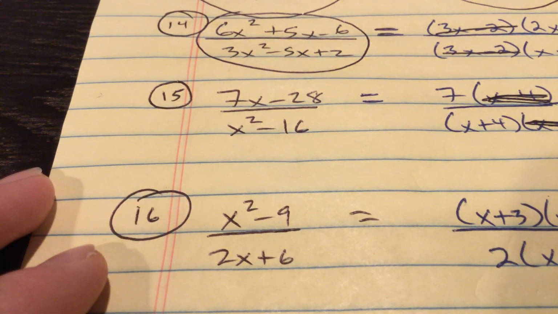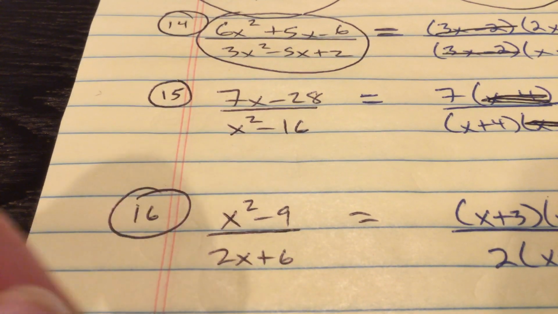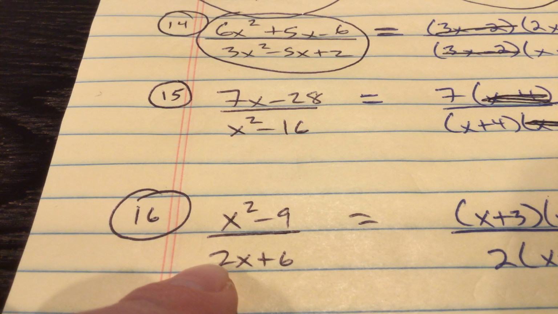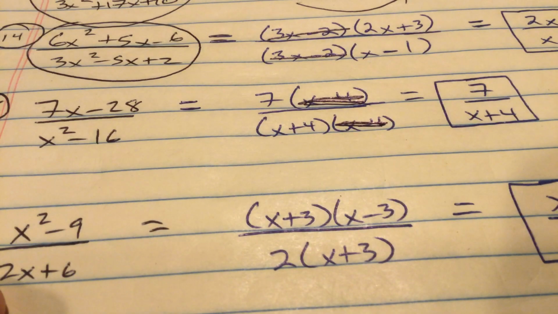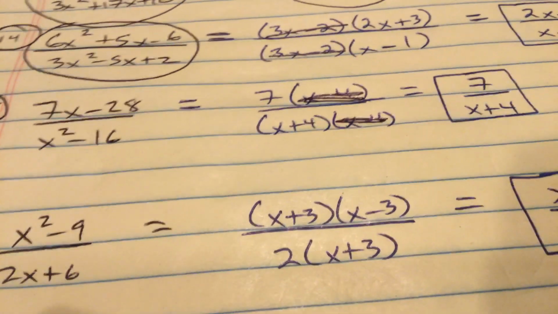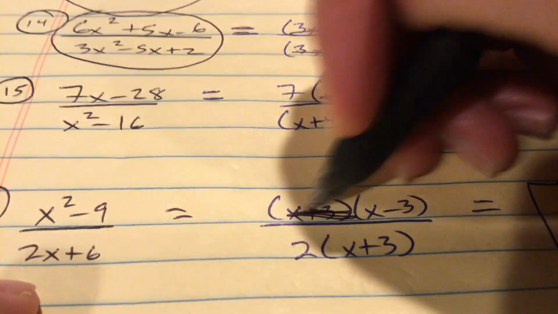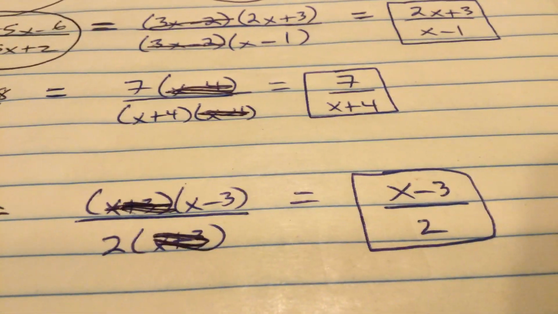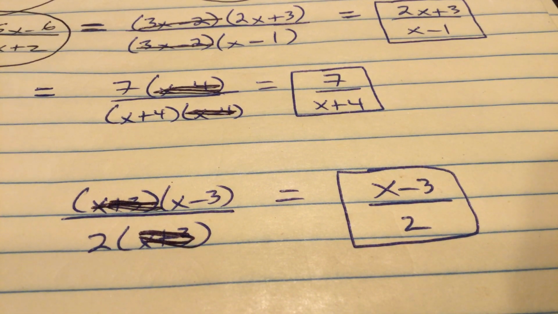And on 16, difference of two perfect squares up top, x plus 3, x minus 3. Down below, factor out the 2 they have in common. It's going to be 2 times x plus 3. And that is how it factors. Should be decent at factoring. And cancel out the x plus 3s that you see north and south. That's going to leave you with x minus 3 over 2.